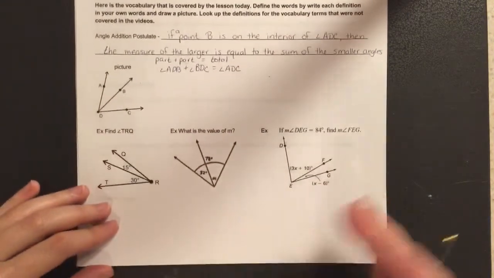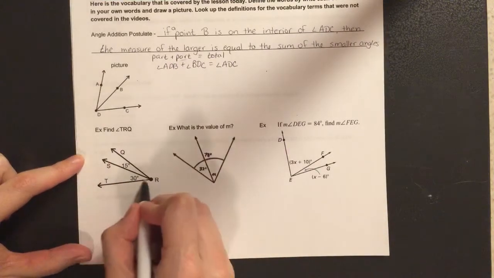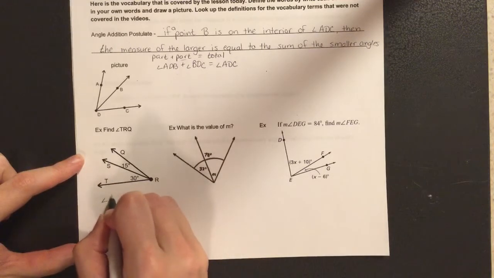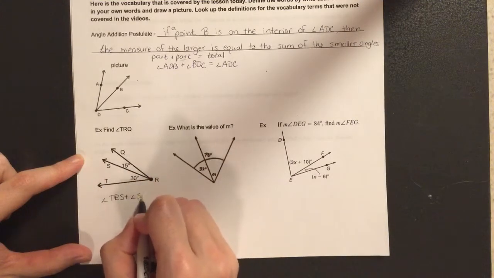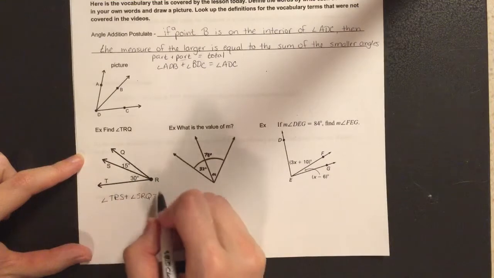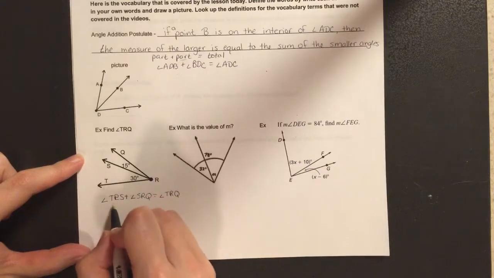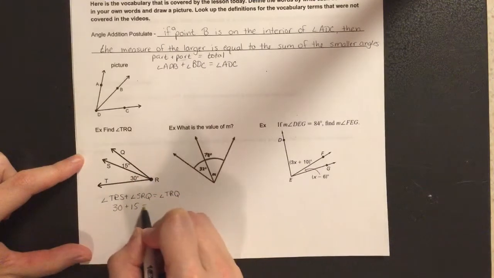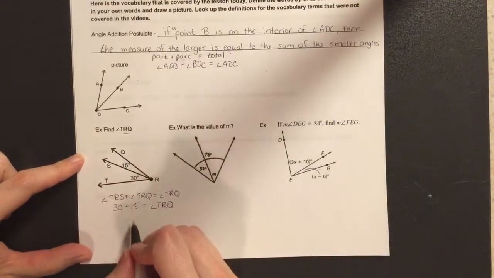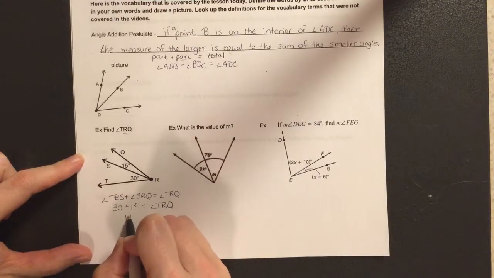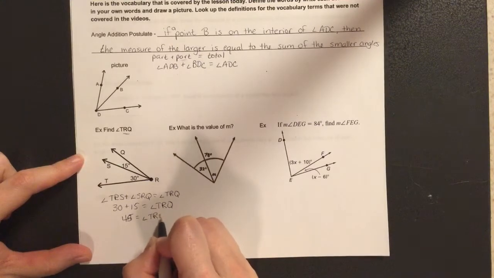The way this comes in handy, and the way you've probably already seen it, is problems where you're asked to solve and they look like this. You have part of an angle, angle TRS, plus the other part of the big angle, SRQ, and that gives you the whole big angle, TRQ. So if you substitute in those values, 30 plus 15 gives you angle TRQ, which the problem is asking you to find. 30 plus 15 is 45, and that's angle TRQ.